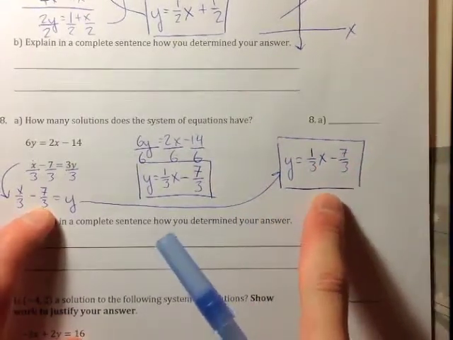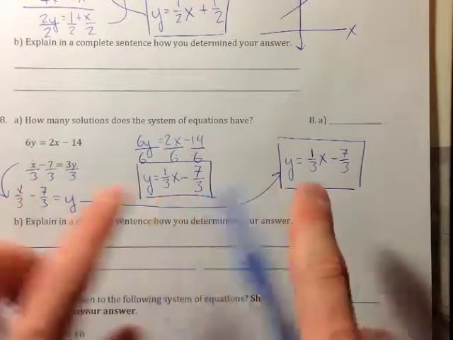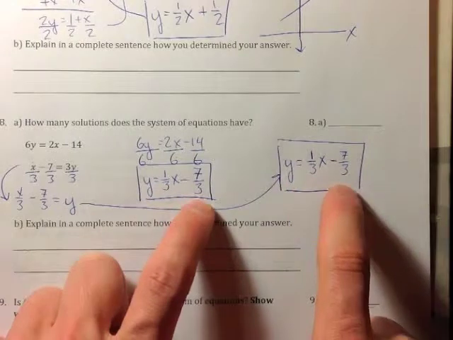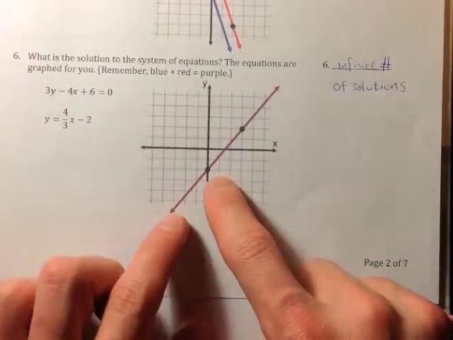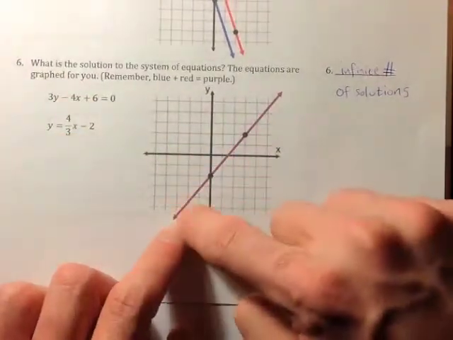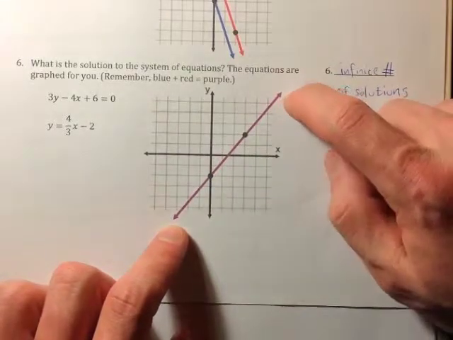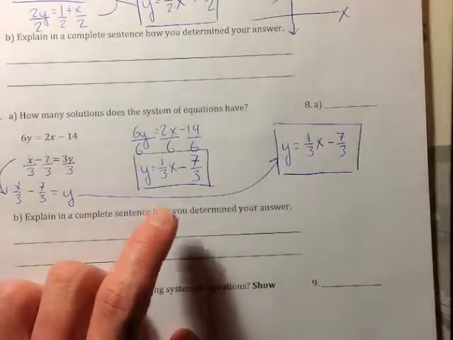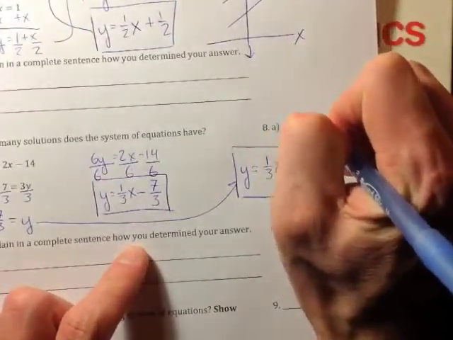Now that probably looks familiar, because that looks identical to the first equation. The equations are the same. They have the same slope and the same y-intercept. That means that we're going to get a situation like this. These two lines have the same slope, the same y-intercept. That means they're the same line. That means that there's an infinite number of solutions to that system of equations. Infinite number of solutions.